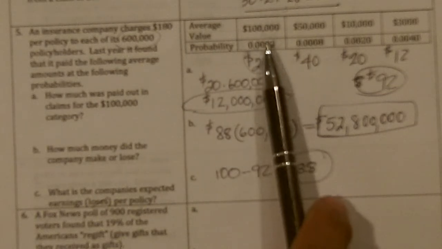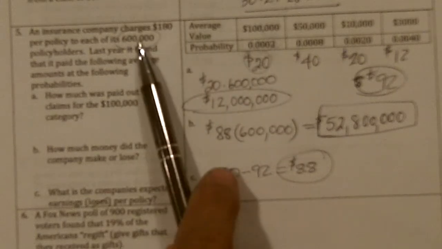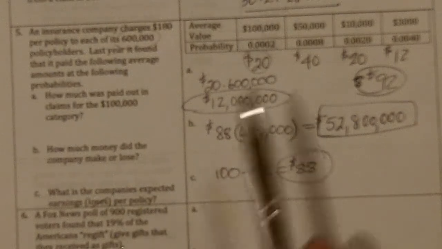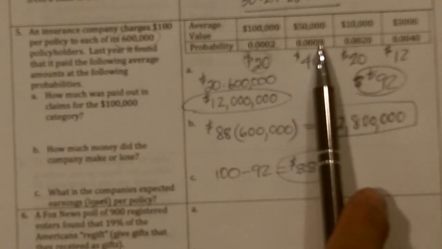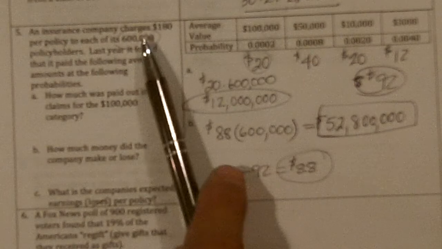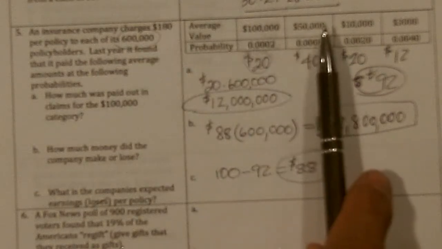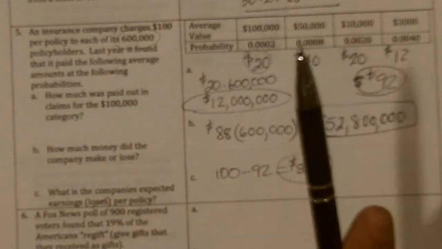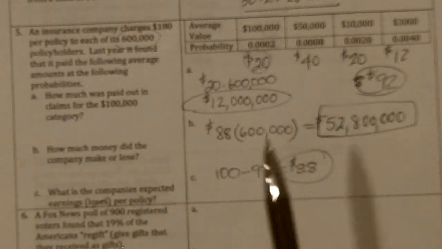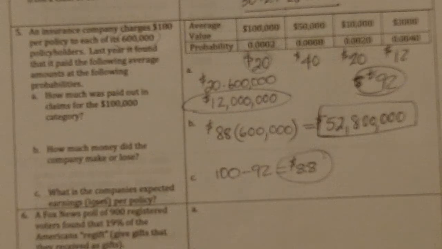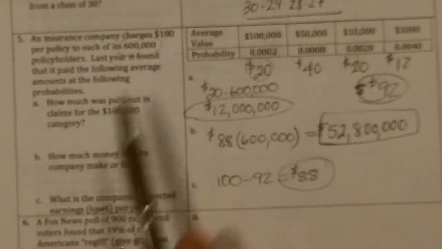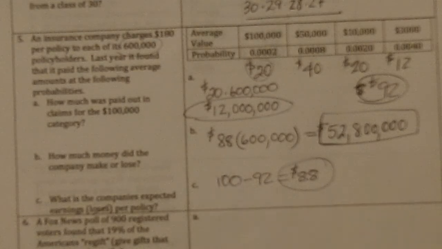You could have said, oh, if there's that probability times this, it tells you how many policies or how many times they're going to have to pay that out. Same with, we can take 0.0008 times 600,000, and that'll be how many policies they have to pay it on, and then take it times 500,000, and you'll get whatever that is. And you could do that for all of them, and then take 600,000 times 180 and figure out how much money they bring in, and figure out how much they actually make or lose.